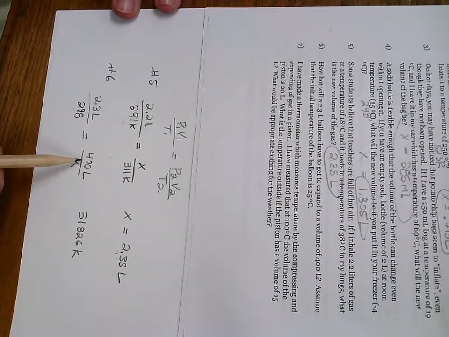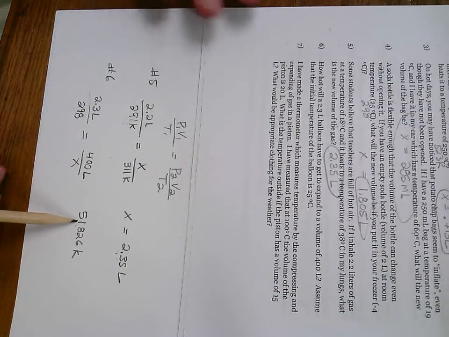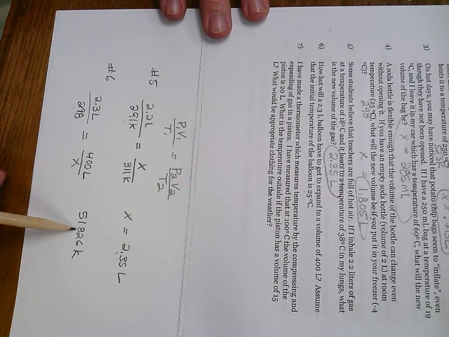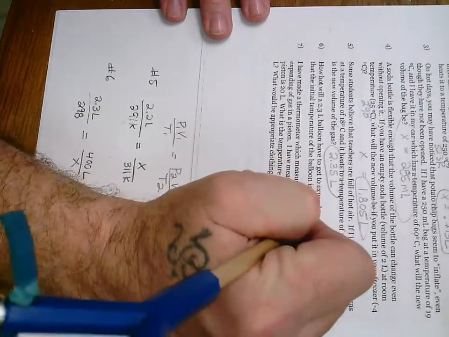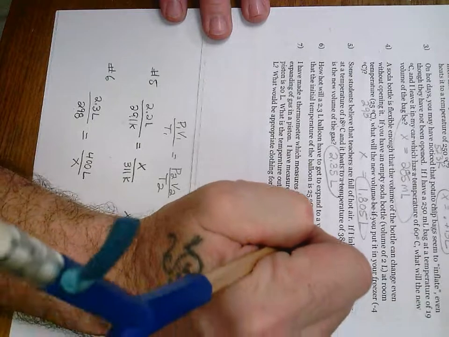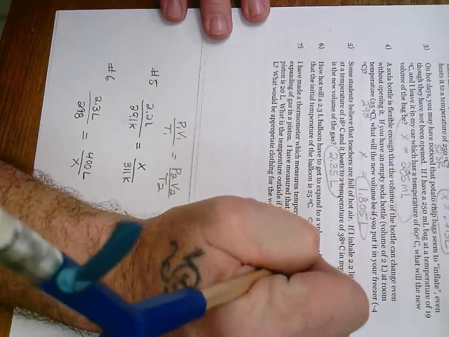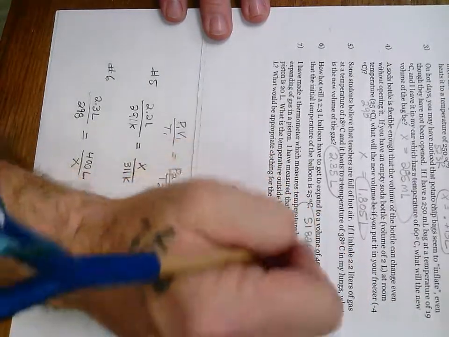First of all, are you ever going to get a balloon to 400 liters? That seems kind of hard. But yeah, you'd have to increase the temperature to this to get 2.3 liters to expand to that. So it's not my favorite question on here, but number 6 is 51,826 Kelvin to get it that big.